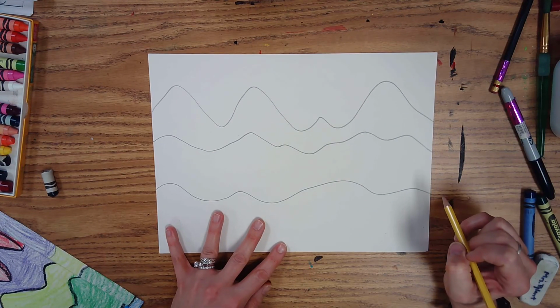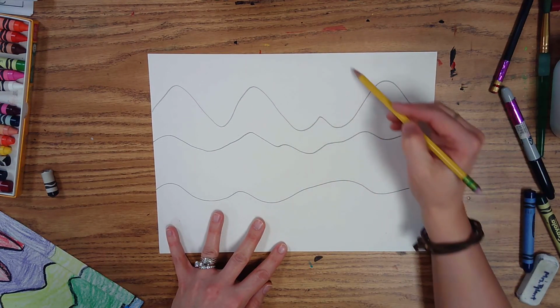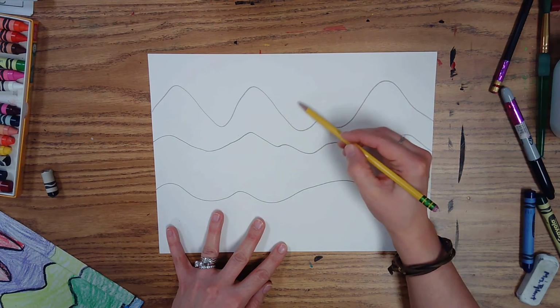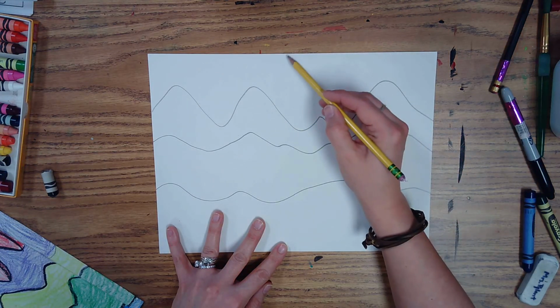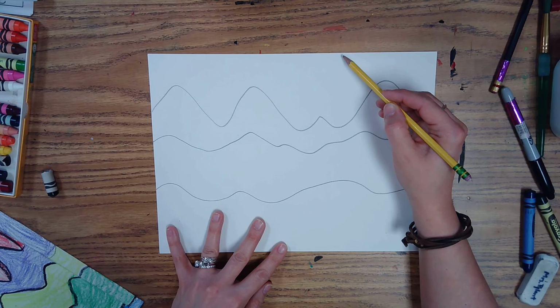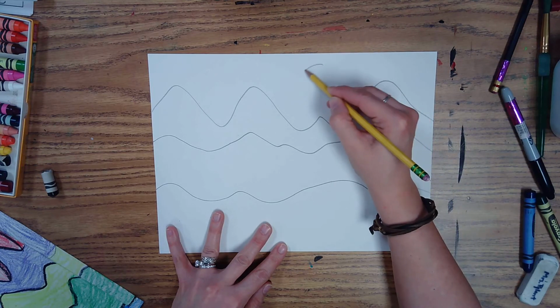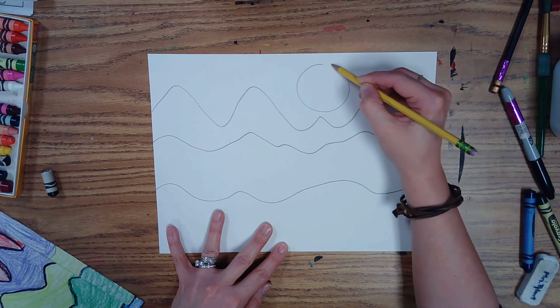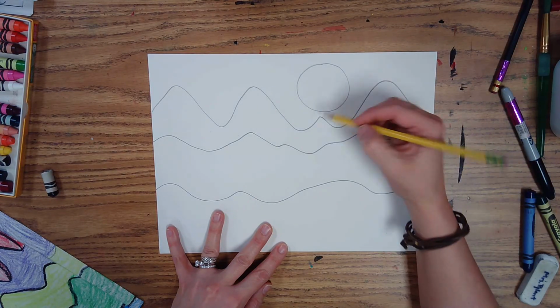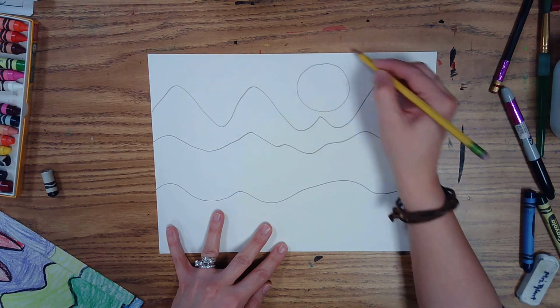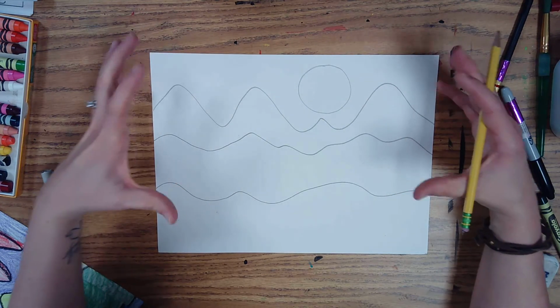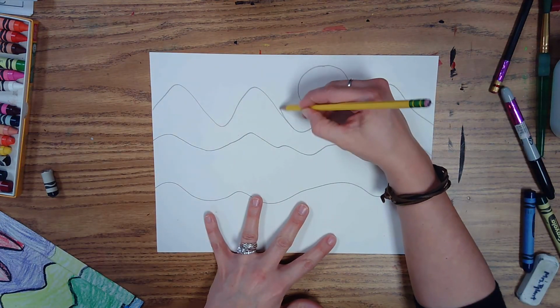Good. So now what we're going to do is we're going to draw the sun. And your sun could be coming up over the mountains. It could be coming down from the top of the sky, or it could be a circle in the middle. I'm going to draw a circle in the middle like this. And then I'm going to use lots of curved lines to make it look like our sun is radiating out, making sure that it looks nice and warm.